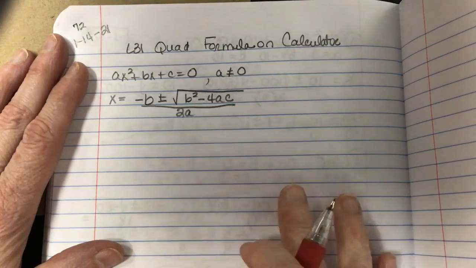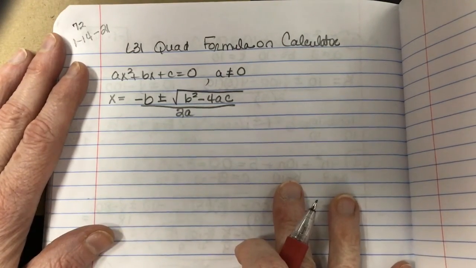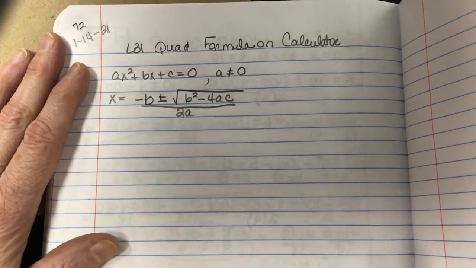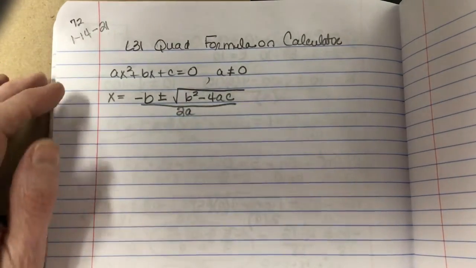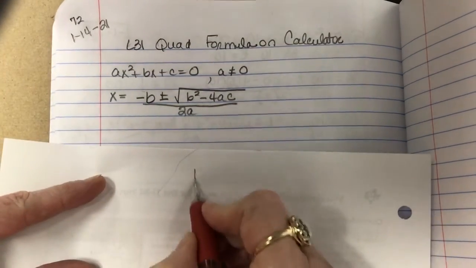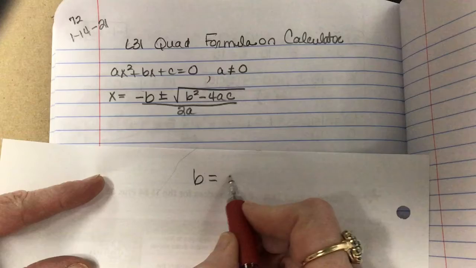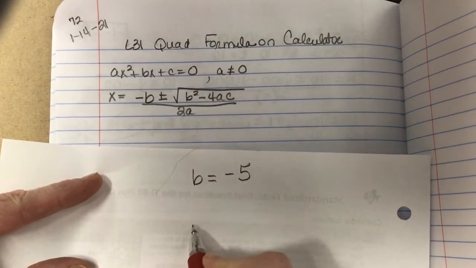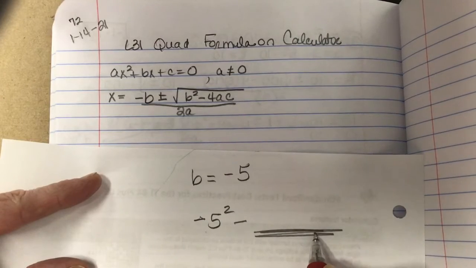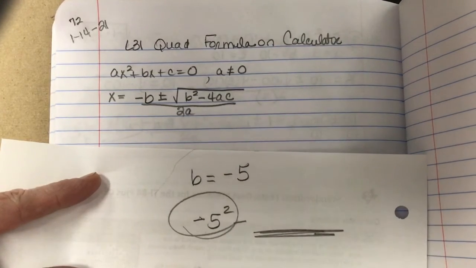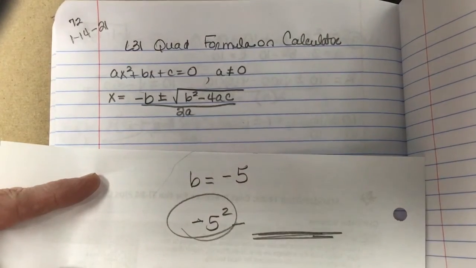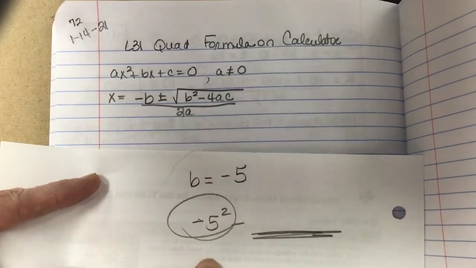Do you remember the other day I had you calculate that? And some of you have a little bit of trouble. Some of you still, remember I told you that if your B is, say, -5, and you do -5 squared minus, and do your minus 4AC, that is not positive 25. And if you're getting the right answers, you're typing positive 25, but your work doesn't match your answer.